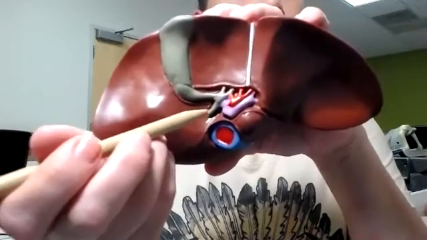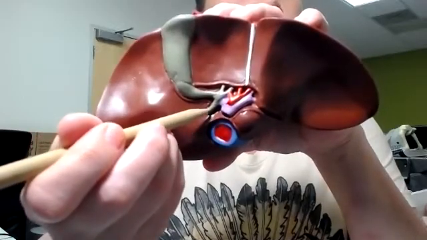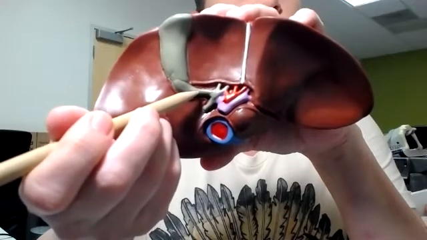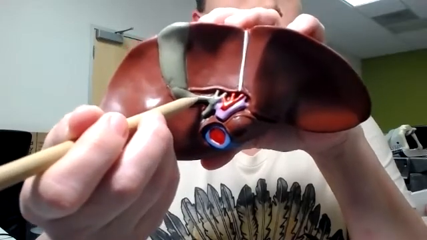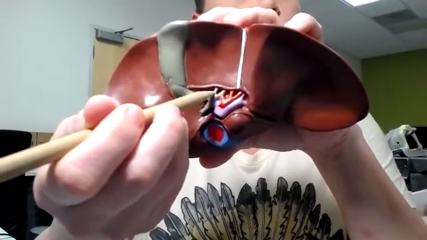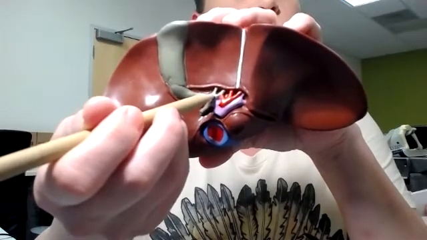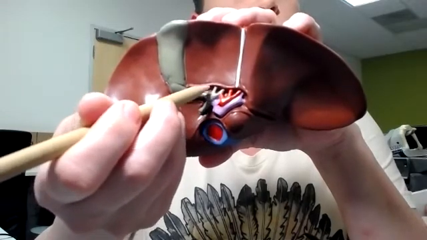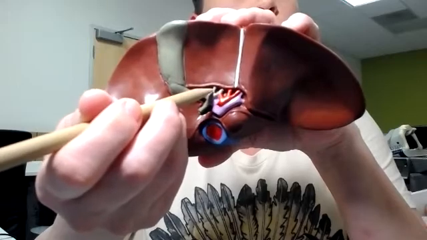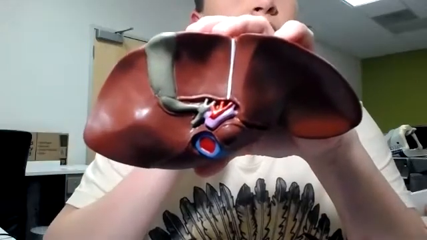So again, common bile duct, which will branch off into your cystic duct, and your common hepatic duct. The common hepatic duct will then branch off into the left and right hepatic ducts.